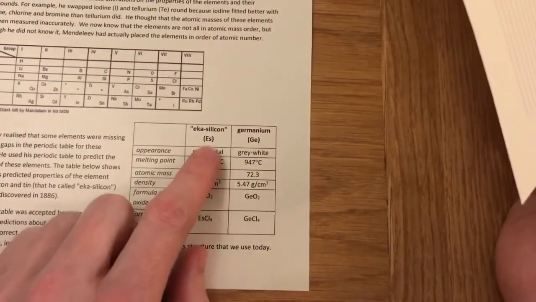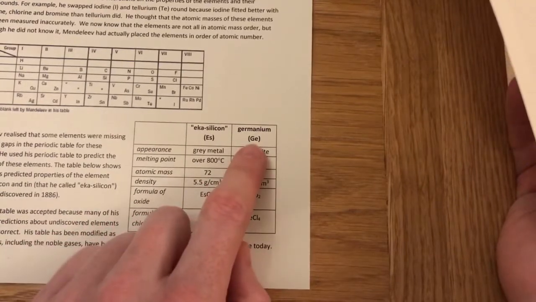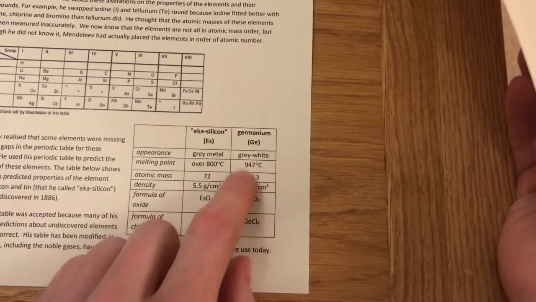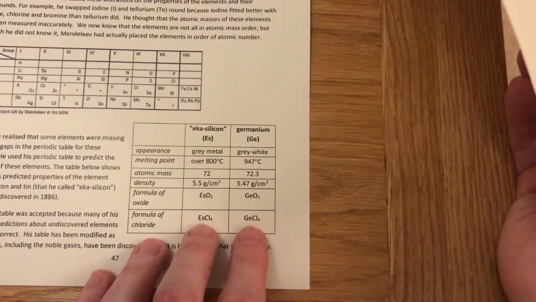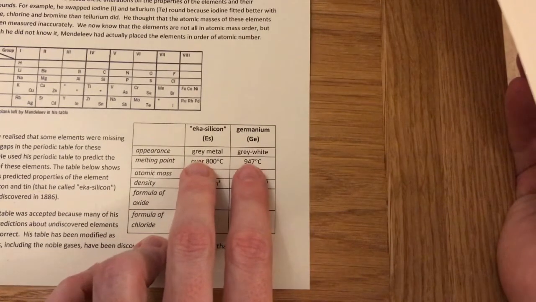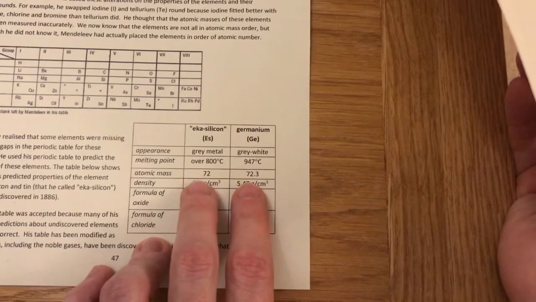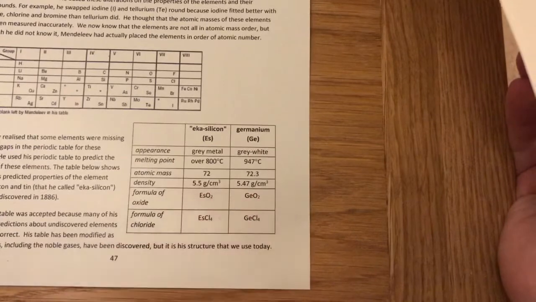So here is our predicted element. So this is where he left the gap, and these were predictions. And then here you can see these are the actual properties for germanium that he measured. And you can see how closely we've got grey metal, grey white, over 800, 72 against 72.3, 5.8 against 5.47, so incredibly close.